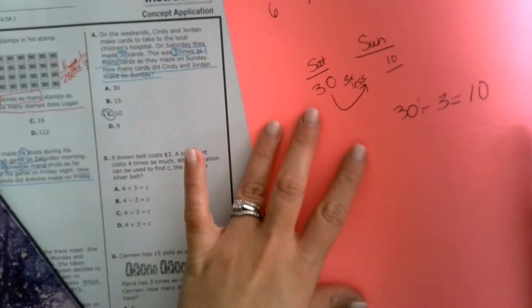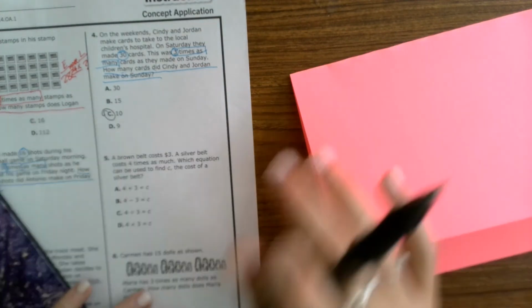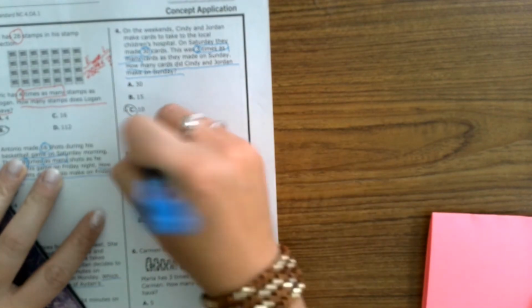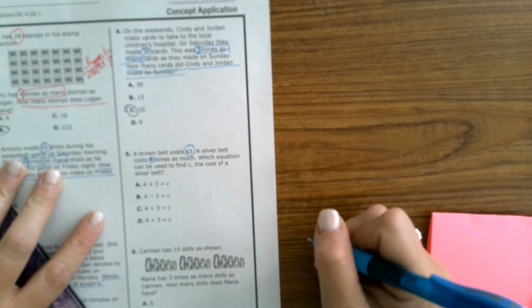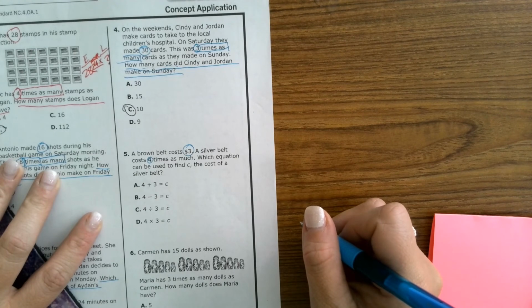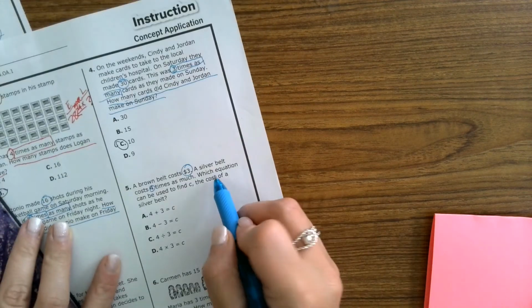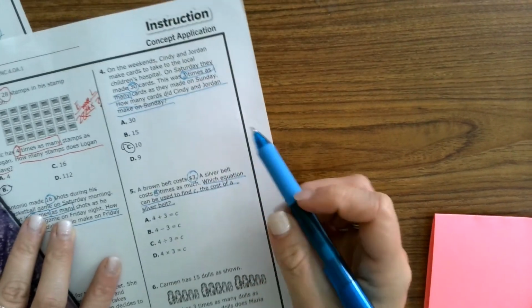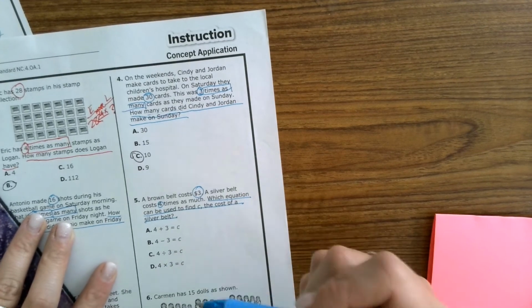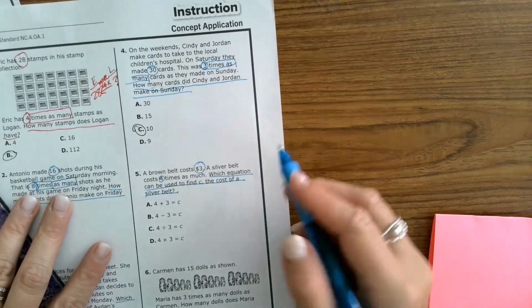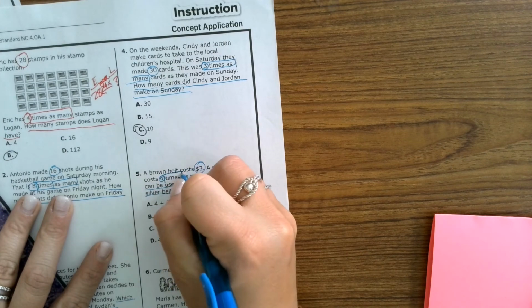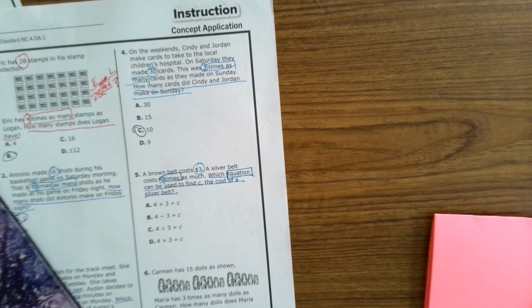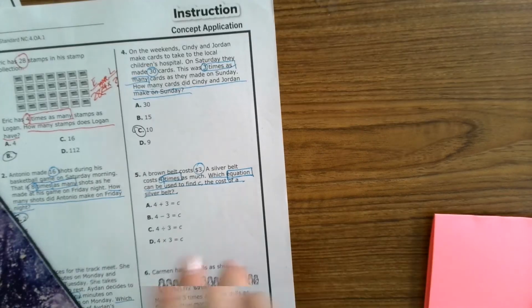Let's look at number 5. It says a round belt costs $3. A silver belt costs 4 times as much. Which equation could be used to find C, the cost of a silver belt? So let's underline the question. This time we're looking for the equation. It's really important because you're not only looking for an answer, but you're looking for the equation to find the answer. So you're going to box in keywords like times. I think equation is important. And let's figure out what is going on here.